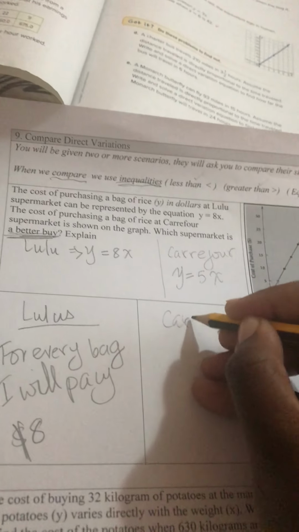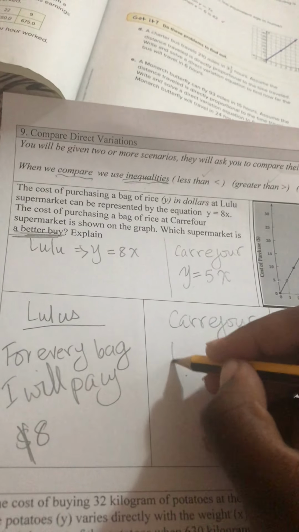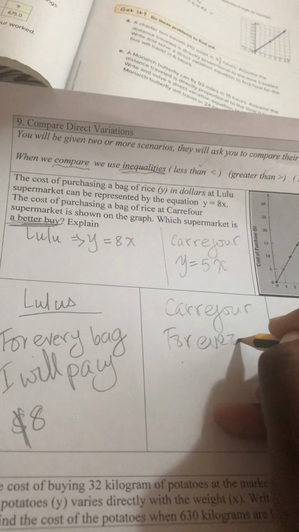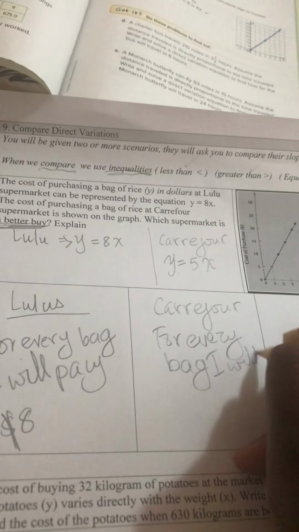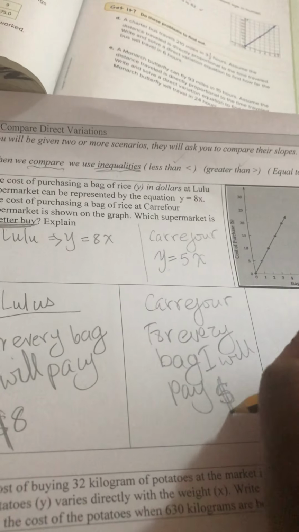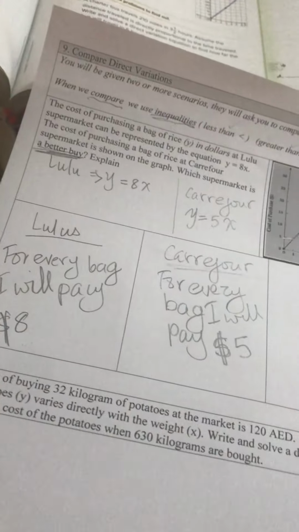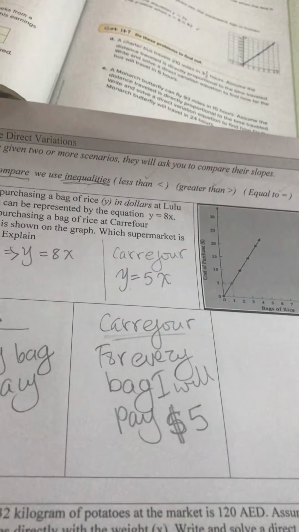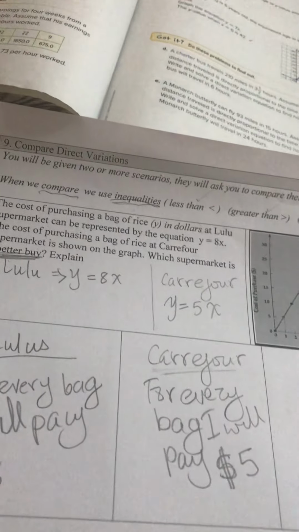And then in Carrefour, I will pay for every bag, I will pay $5. Okay? So this is how much I will spend at Carrefour. This is how much I will spend at Lulu's. What is a better buy? Better buy means I spend less money. Better means if you are buying, you want to spend the least amount of money.